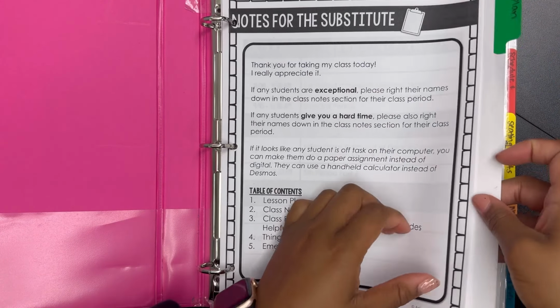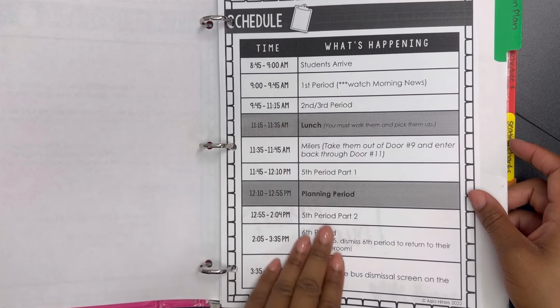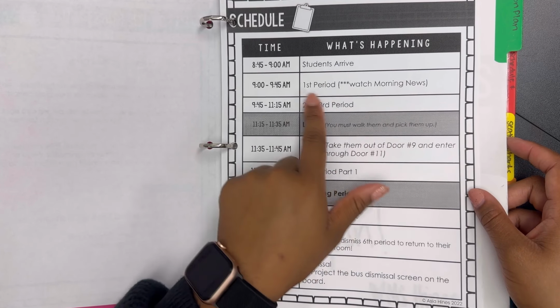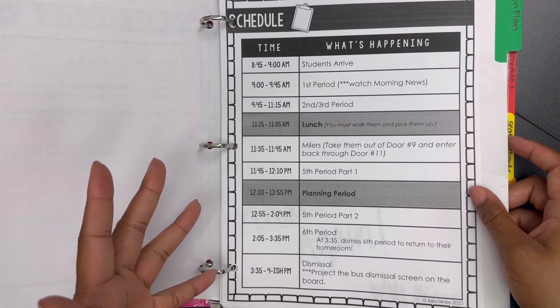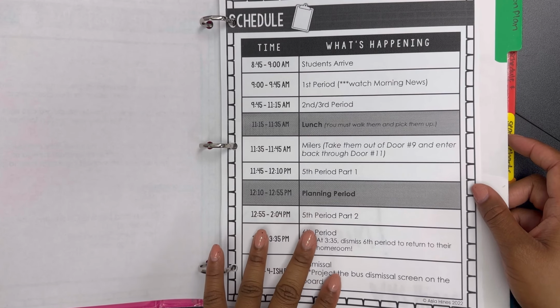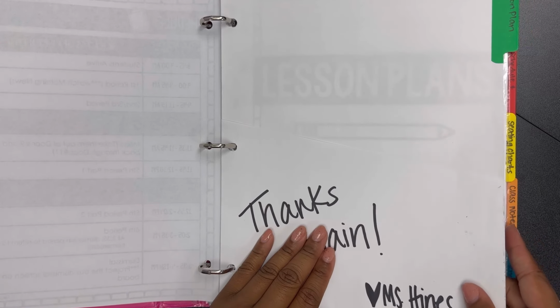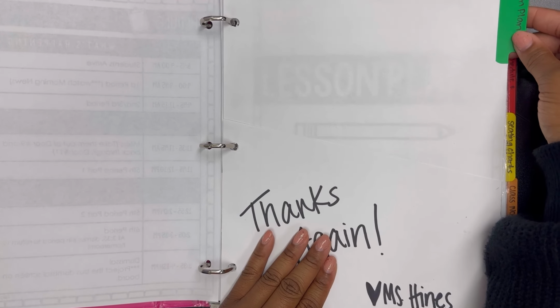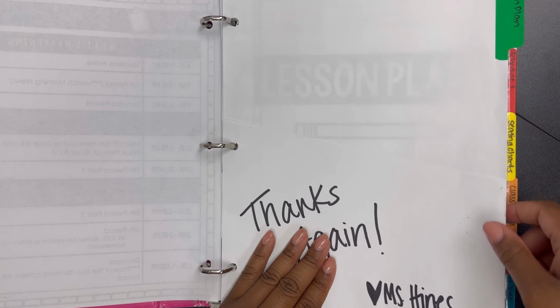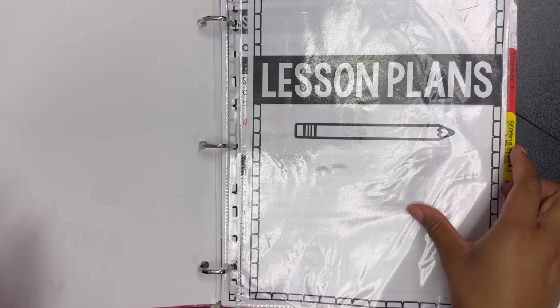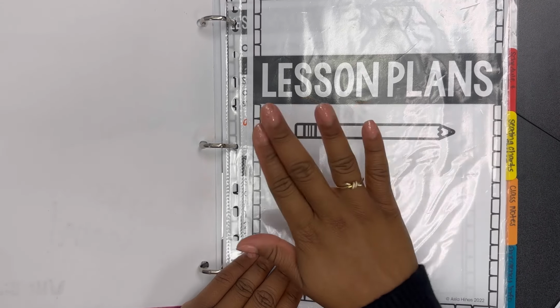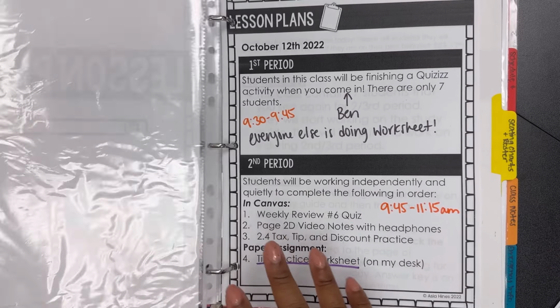Okay, after that, we have the schedule. I also include some notes if there are things that need to happen throughout the day. It's right on the schedule page. Optional, but I like to have it, would be dividers. So I just have a divider for each section, but in addition to that, I also have cover pages. So lesson plans are up first.